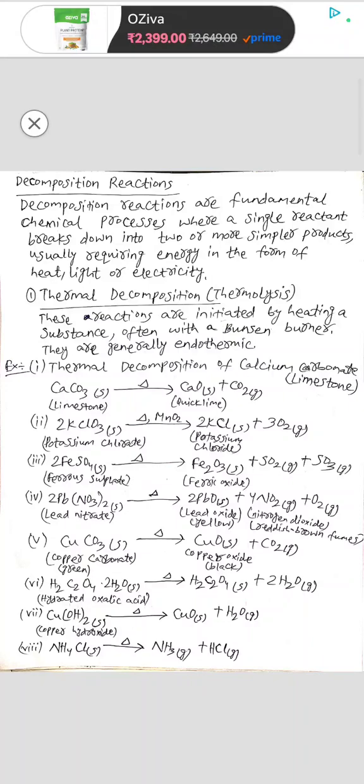Let's give some examples of thermal decomposition. The first one is thermal decomposition of calcium carbonate, which is known as limestone. The formula is CaCO3, calcium carbonate. Calcium carbonate is heated in the Bunsen burner to form calcium oxide, quicklime, and carbon dioxide gas is released in this reaction. If we pass the carbon dioxide gas through lime water, the lime water will turn milky. So this is an example of thermal decomposition. Lots of examples are there.